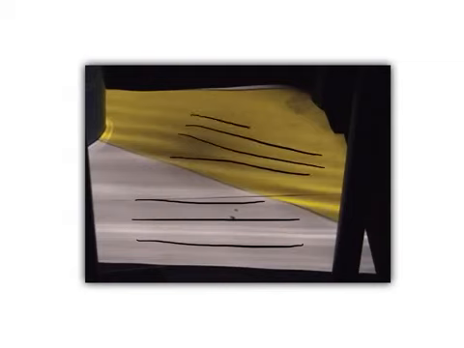Now notice the waves traveling in the deep end are going something like this, and once they get to the shallow end, they're going something like that. So the waves travel like this, and then they bend, traveling that way in the shallow end. And that bending is called refraction.